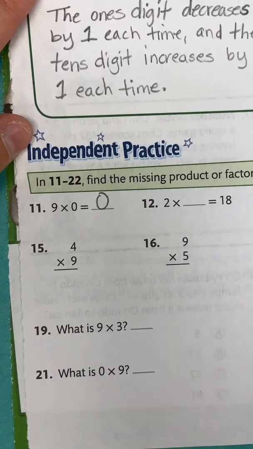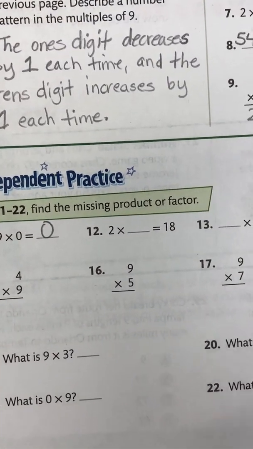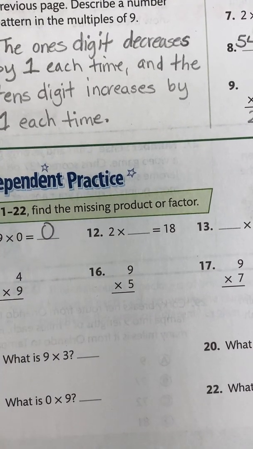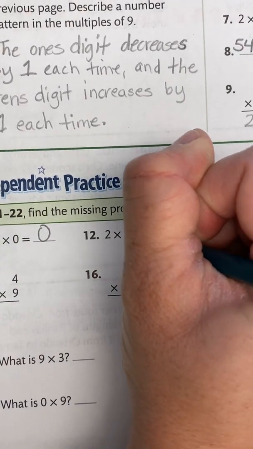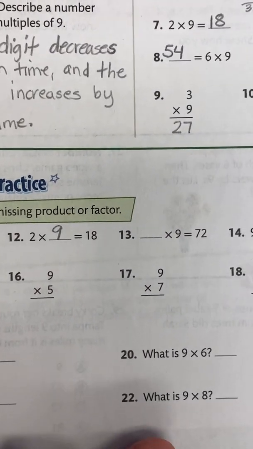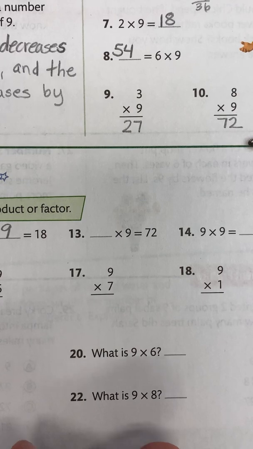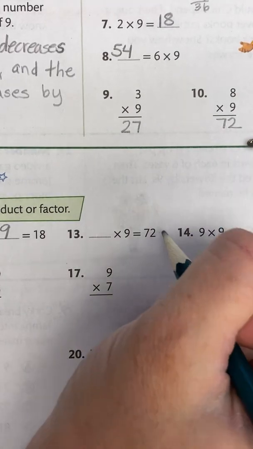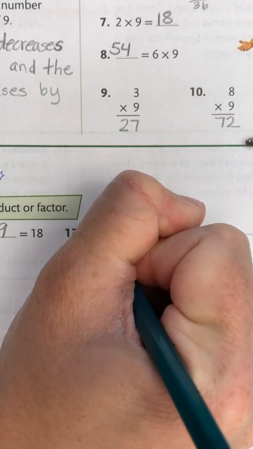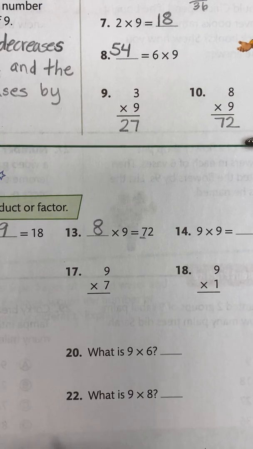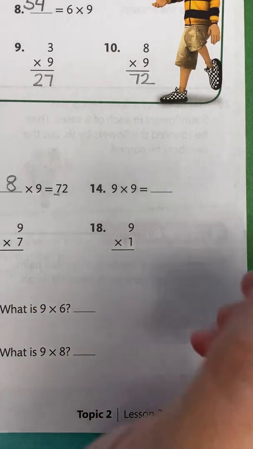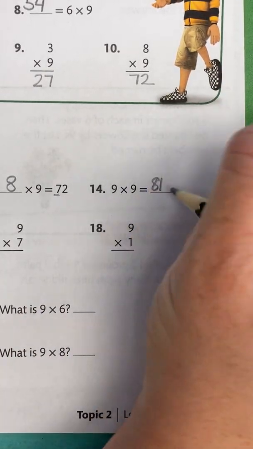2 times what number equals 18? And you can look at your data table to solve this one. 2 times 9, of course, because we're learning all about 9s today, it must be a 9. Number 13, what number times 9 equals 72? I'm going to see the 7 right here, and I'm going to know that it's 1 more than that. So it must be an 8 times 9 equals 72. 9 times 9, 81.